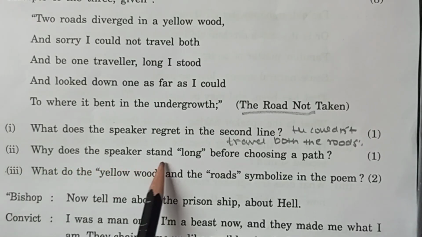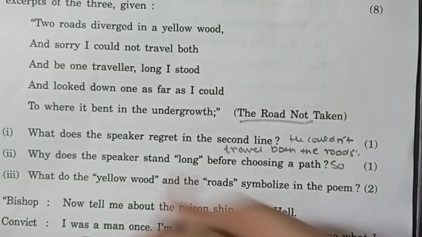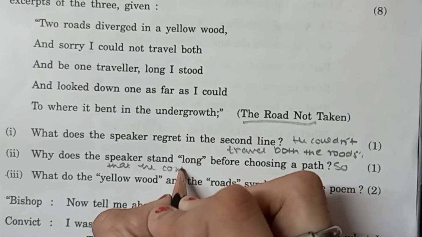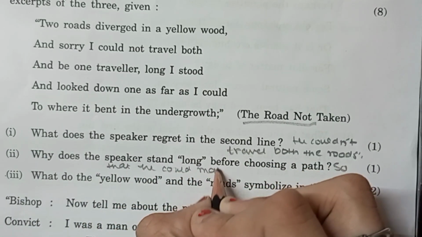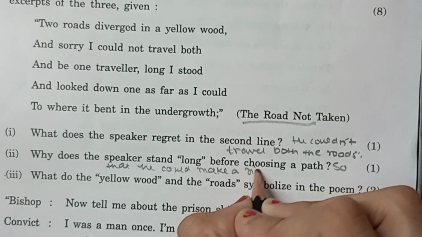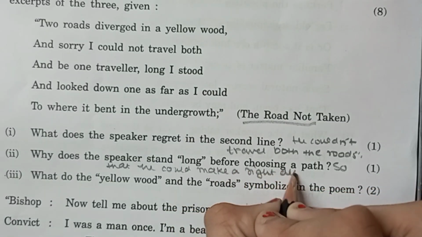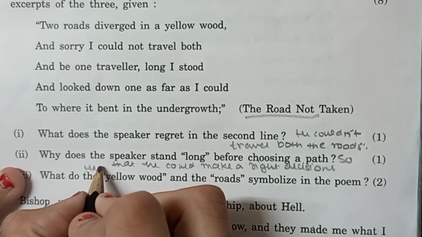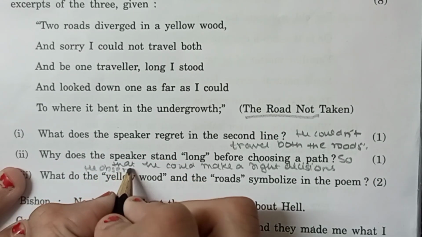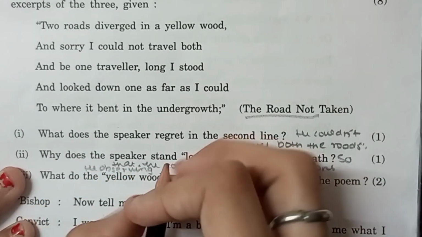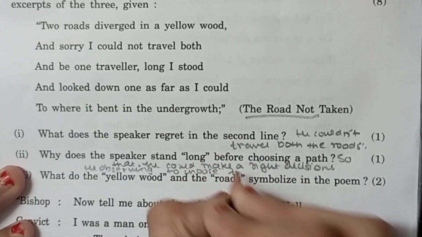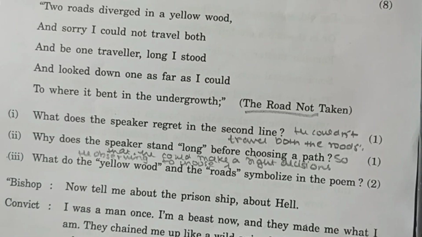So why does the speaker stand long before choosing a path? So that he could make a right decision. In this you can also write that he was observing to choose the right path. Right? You can write it like this also.